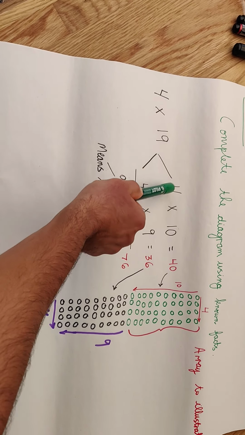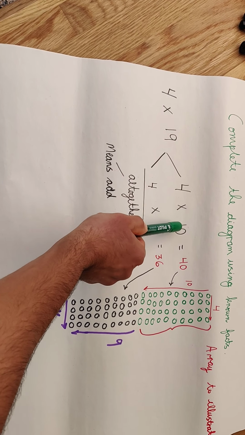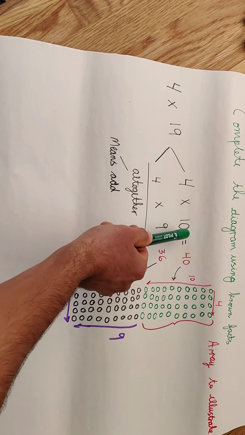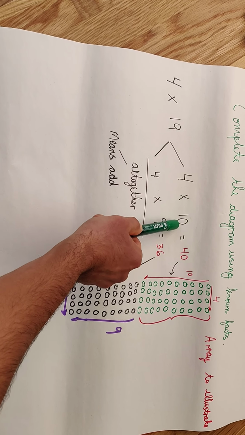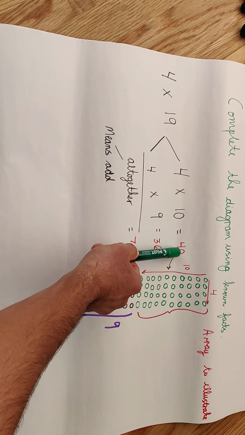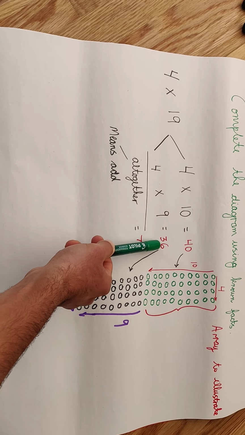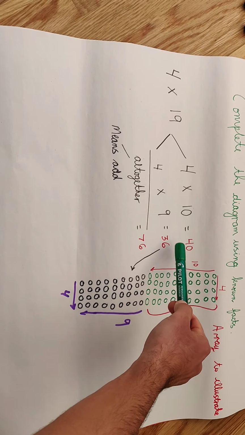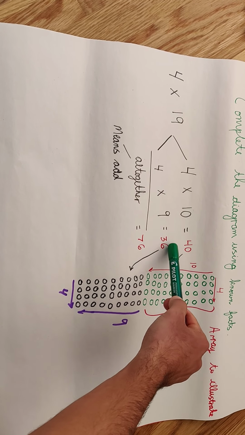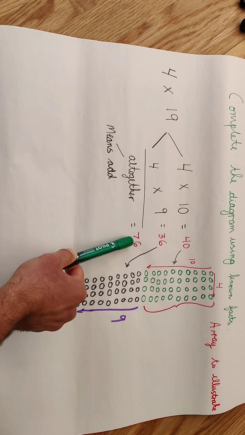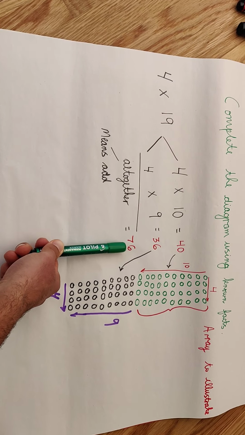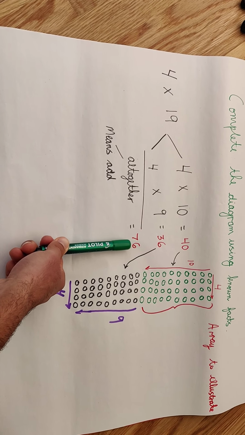It is a lot easier to break 19 up into 10 and 9, because I know that 4 times 10 is 40, and 4 times 9 is 36. Then I'm working with nice round numbers, and I can get to my answer of 76 by adding those two together.